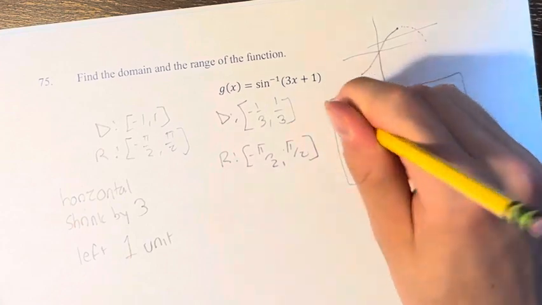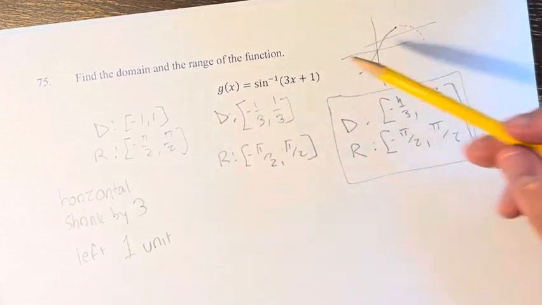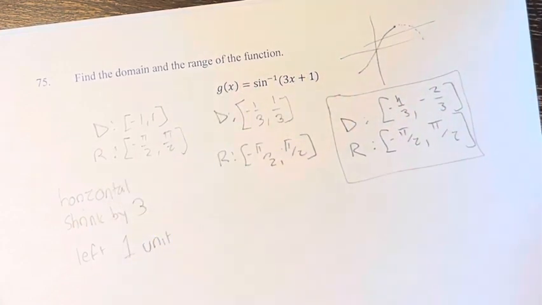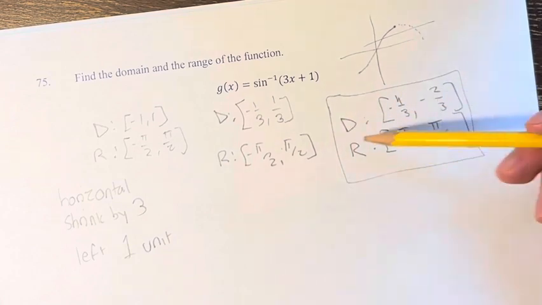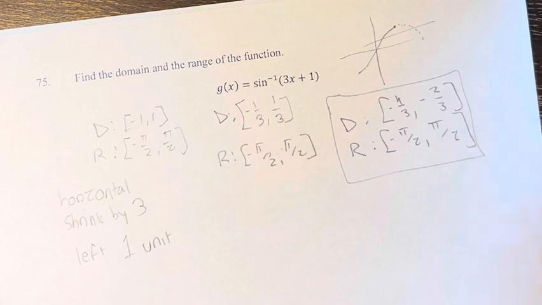So this is the domain and range of this new function after the two transformations. The domain is it goes from -4/3 to -2/3, and the range is it goes from -pi/2 to +pi/2.